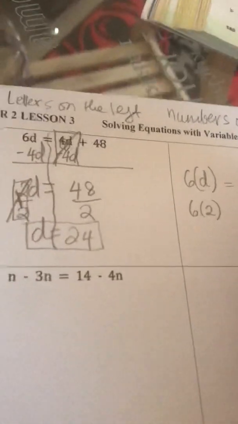And then I check. So my check will be 6D equals to 4D plus 48. 6 times 24. Why did I say 2?